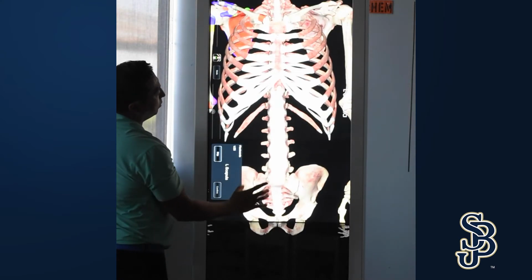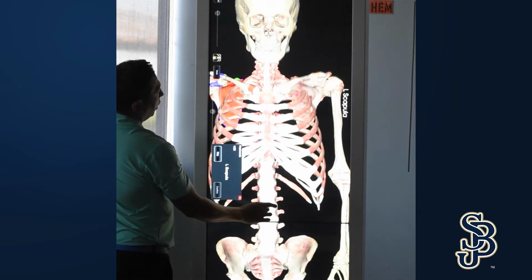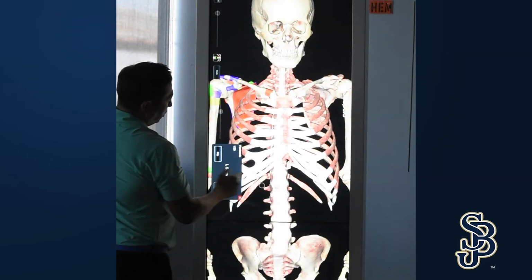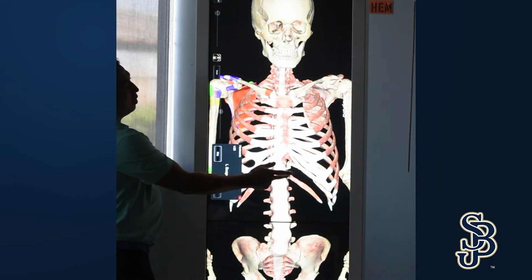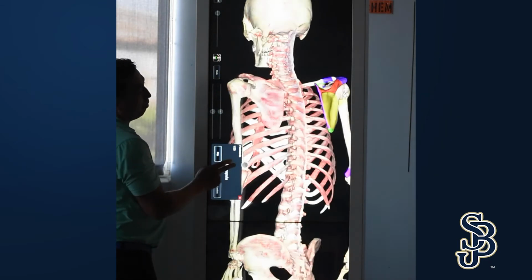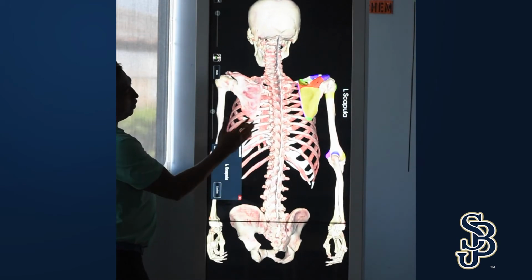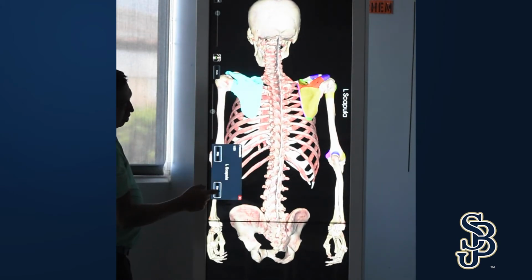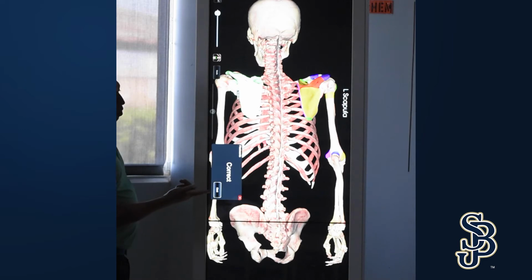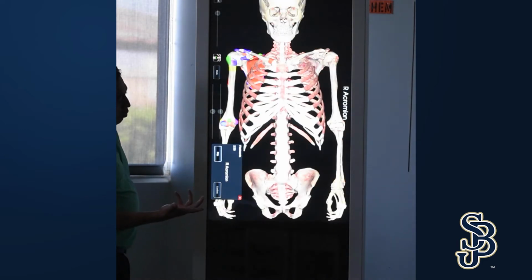So with the flashcards mode, it will tell me if I get something right or wrong. So it's asking me where the left scapula is. And so I'm going to rotate the body, and in the sense of the orientation, obviously this is the left scapula. And then I'm going to hit confirm. It tells me if I get it wrong or right, and I can go to the next question.